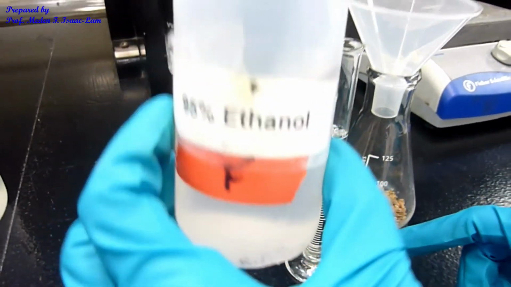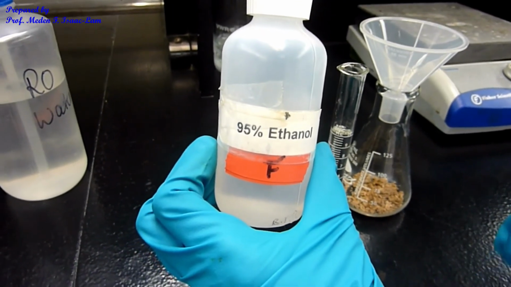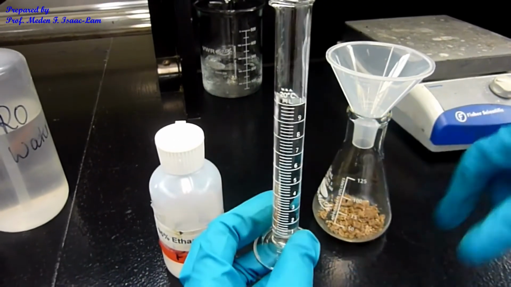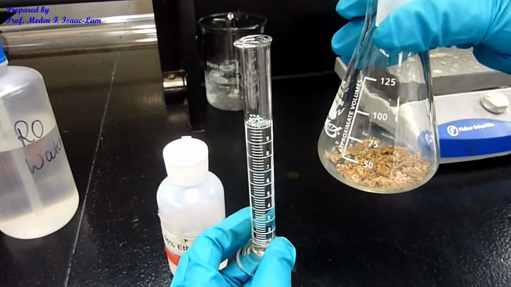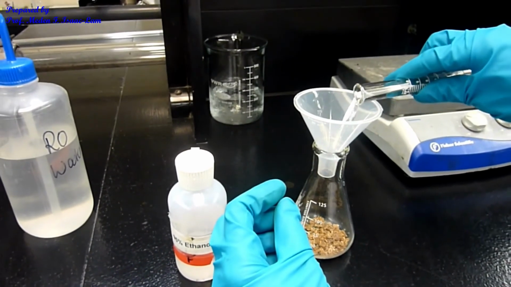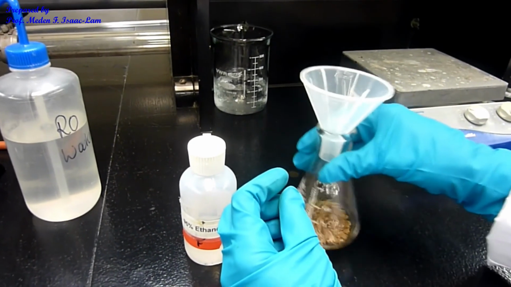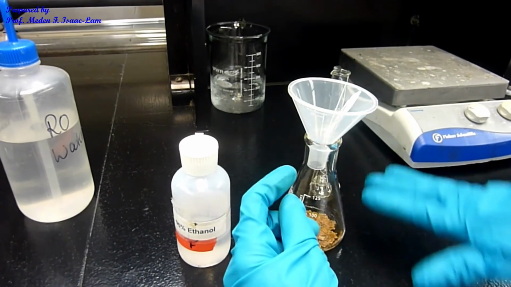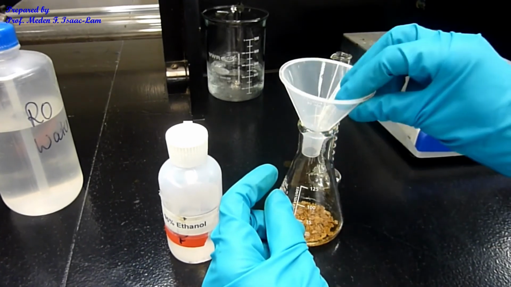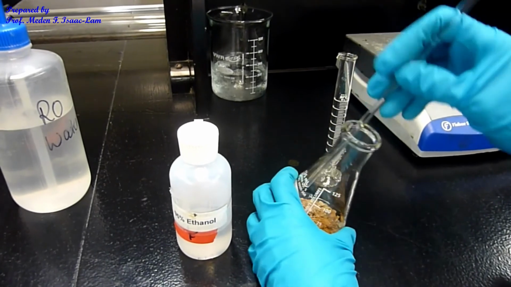So this is the ethanol, 95% ethanol. That means, again, it's 95% ethanol and 5% water. So I measured already 10 mL. I have quite a bit of the sample, so I'm just going to start first with 10 mL of ethanol, and then I'm going to warm it. If I need more ethanol, I can add more because I want this to be dissolved as much as possible to expose my sample to the solvent so that I can get rid of the impurities as much as possible.